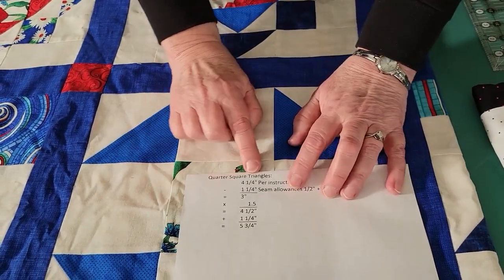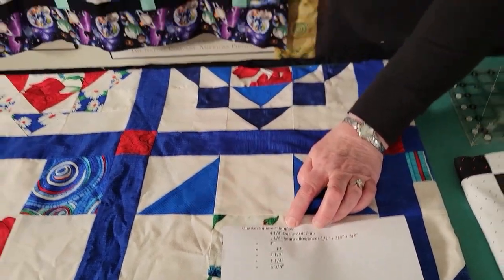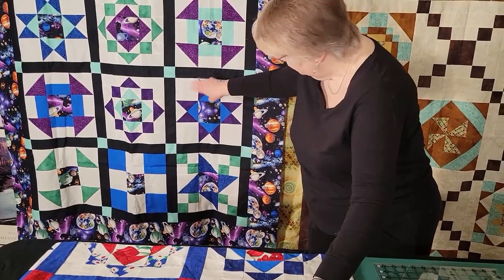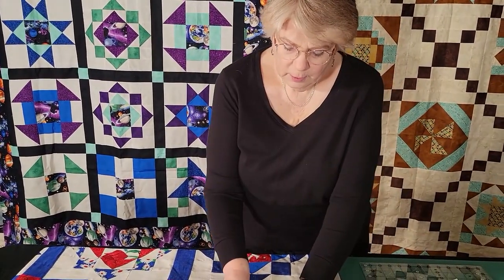Now, what if you're doing 1/4 square triangles? So this is a 1/4 square triangle. Obviously, there are 4 triangles. They each take up a 1/4.